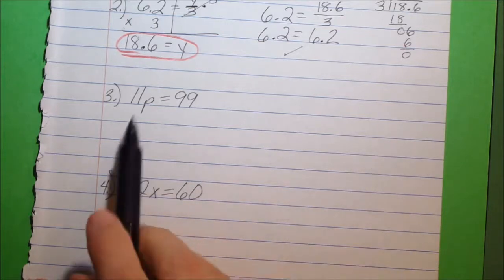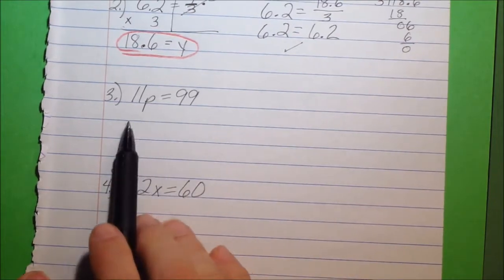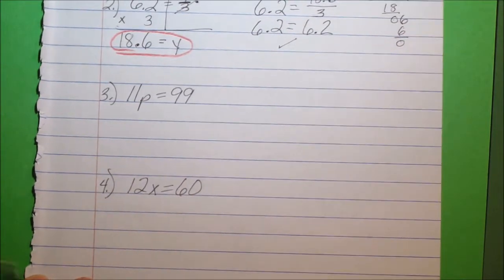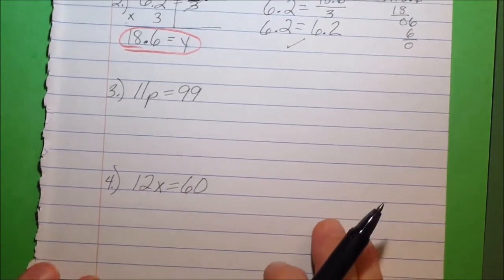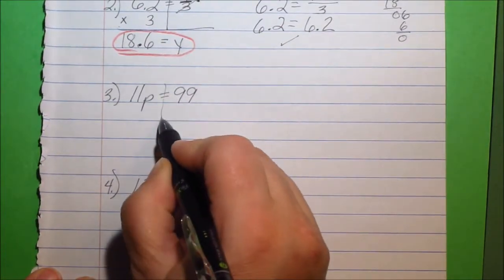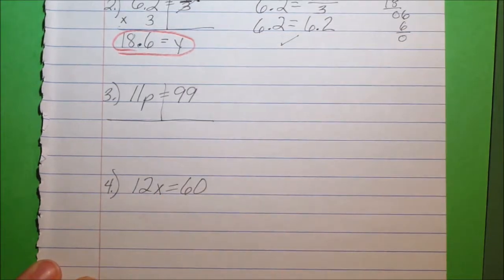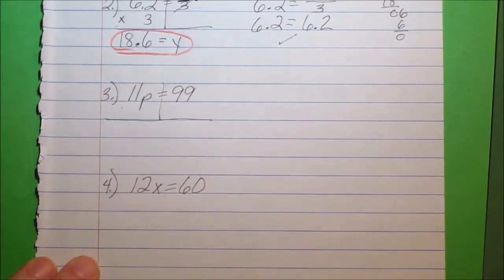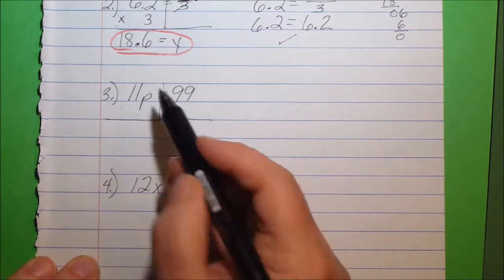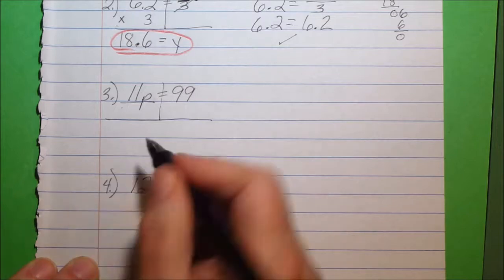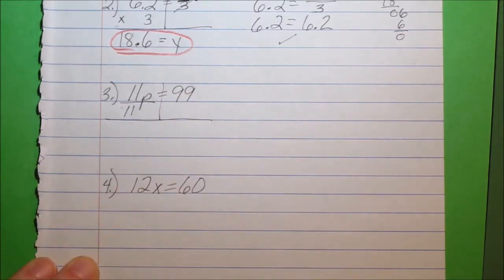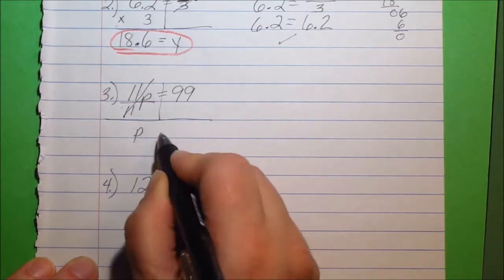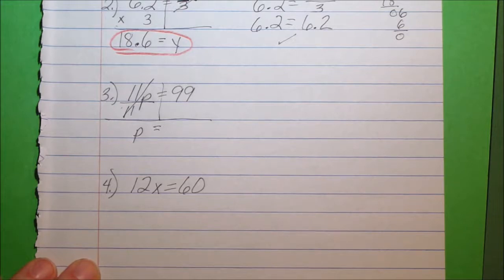So number 3. 11p equals 99. All right. Well, let's get this straight. Here we go. Build the fence for our variable's yard. All right. 11p means 11 times the variable p. So the inverse operation for multiplication is division. That means I have to use division to take care of this. So I'm going to divide this by 11. That then gets rid of 11 and gives the variable p all by itself, just like it wants to be.